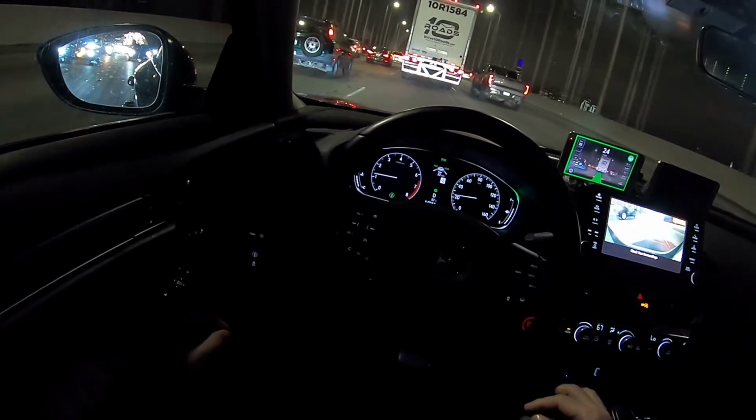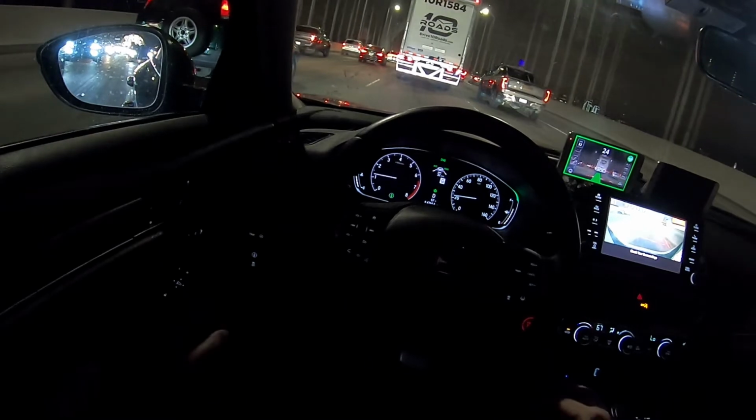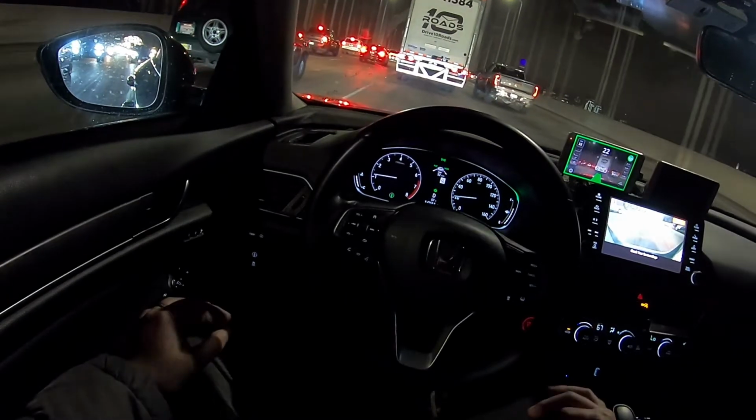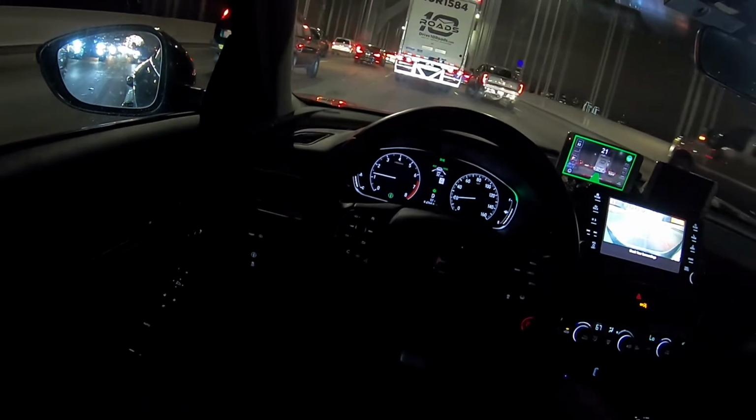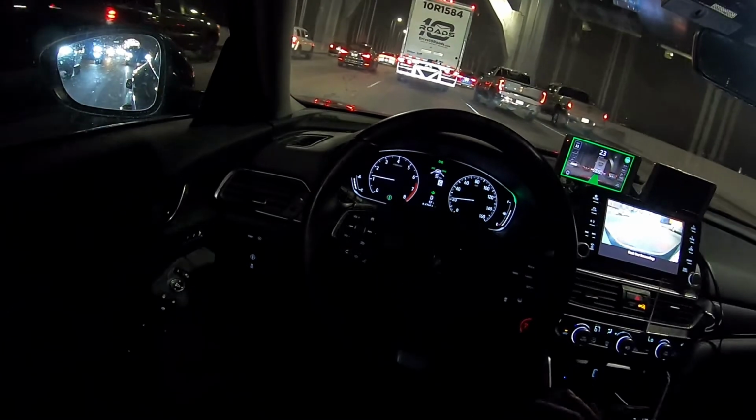See, nice. It is nice. The more cars out there, the better the car behaves.